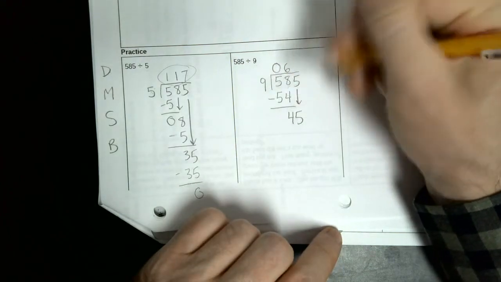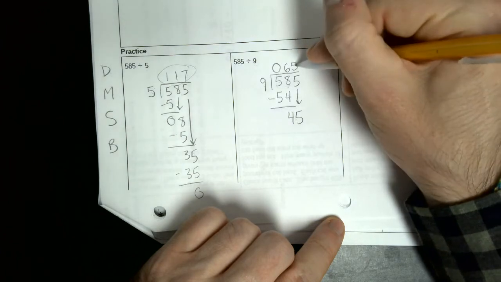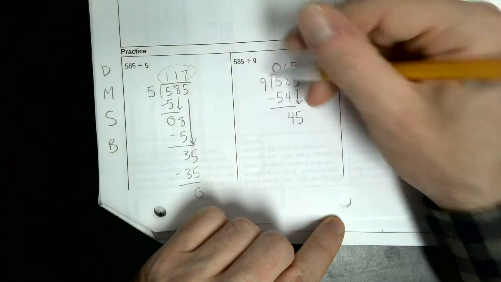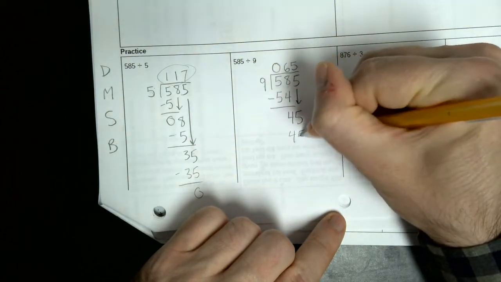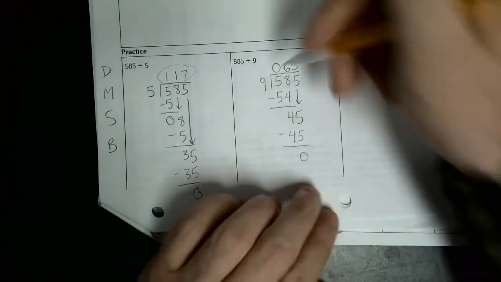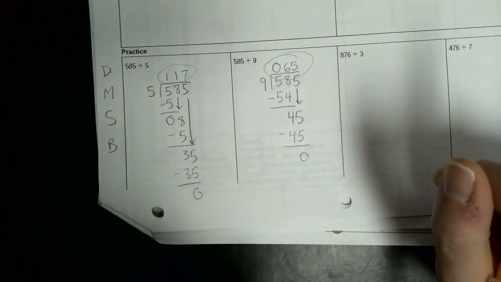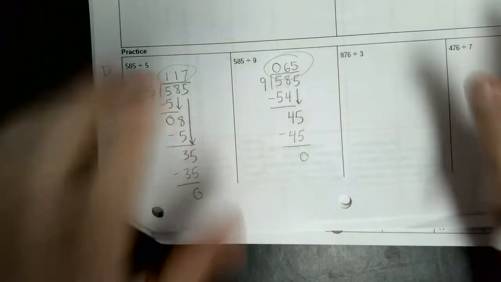9 goes into 45 5 times. We're going to multiply. 5 times 9 is 45. We're going to subtract. 45 minus 45 is 0. Nothing else to bring down. So our quotient or our answer is 65, which was less than our previous quotient, which makes sense.